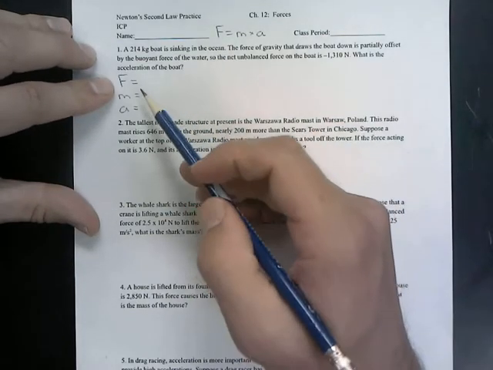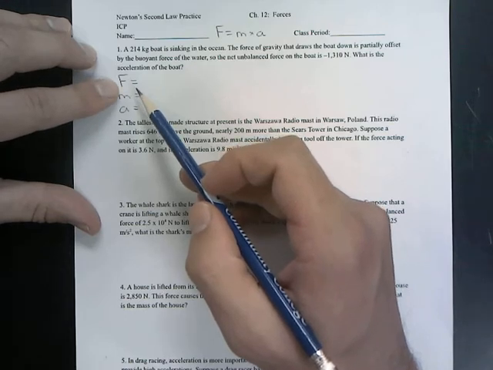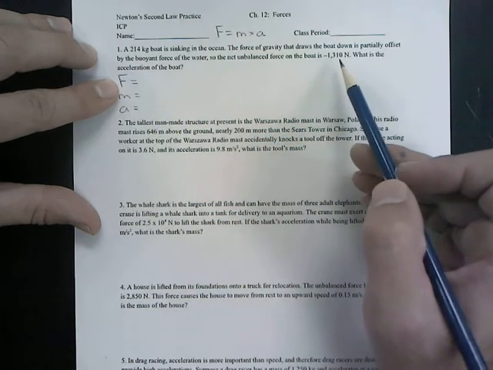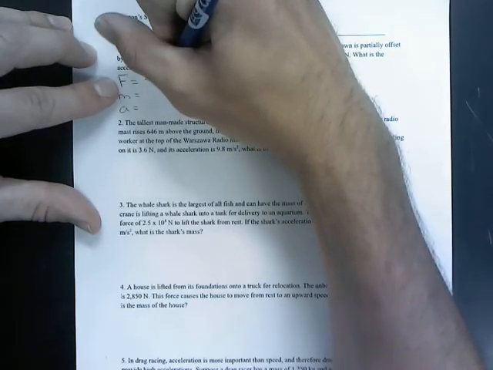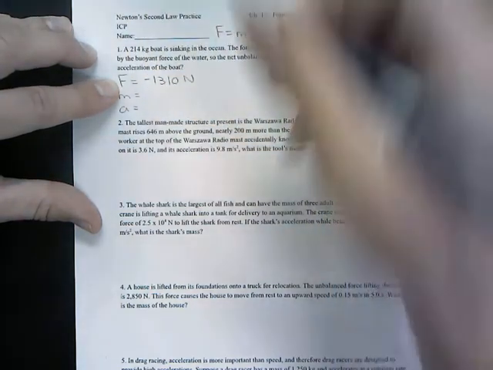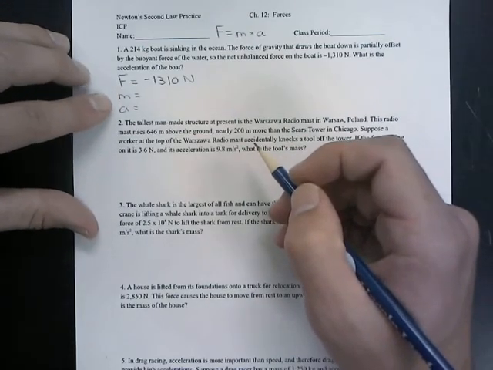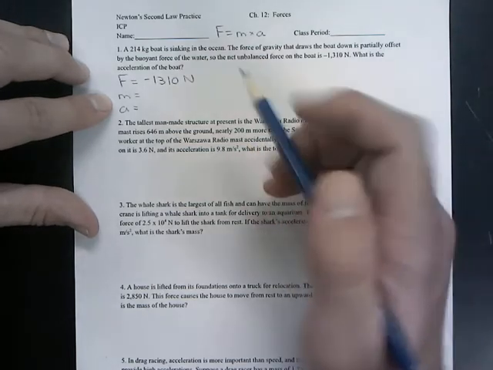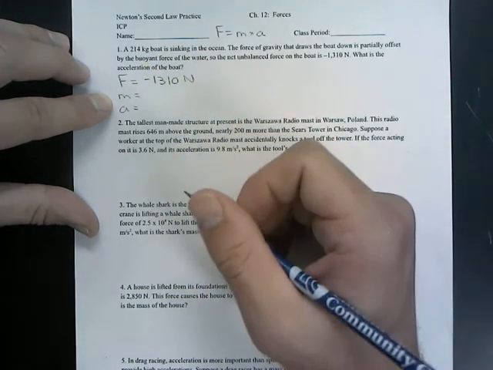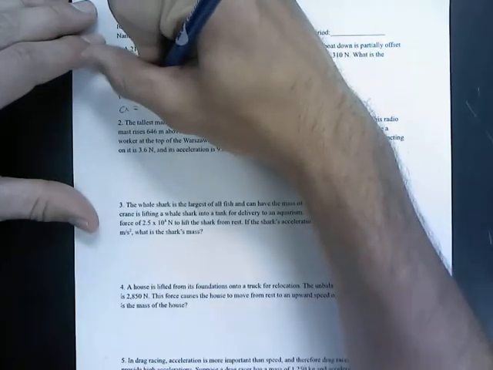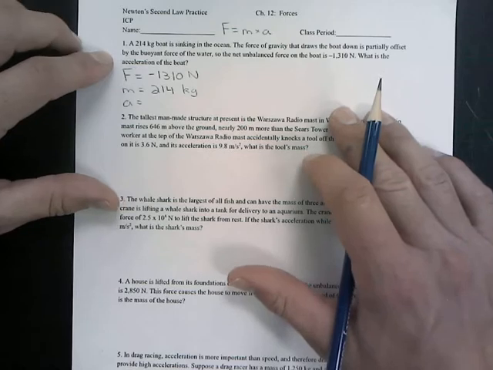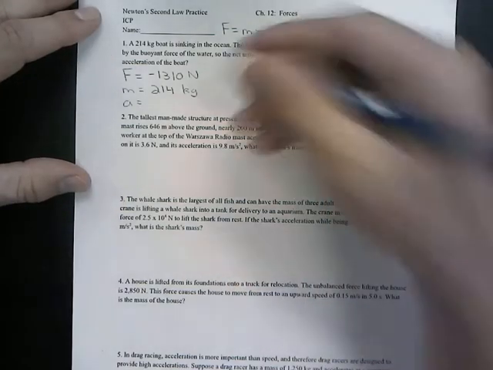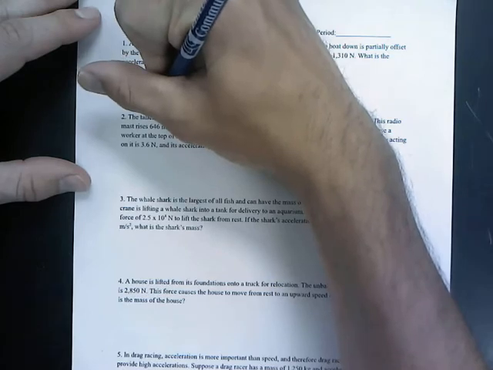Our force will always be in newtons, and if we read the problem over again, we see the force is listed at negative 1,310 newtons. That is in the correct unit, so we don't have to do any conversions. The mass should be the item listed in kilograms, and it said it was a 214 kilogram boat, so we just write 214 kilograms. And then the acceleration. There is nothing in problem number 1 that says meters per second squared, so this becomes our question mark.